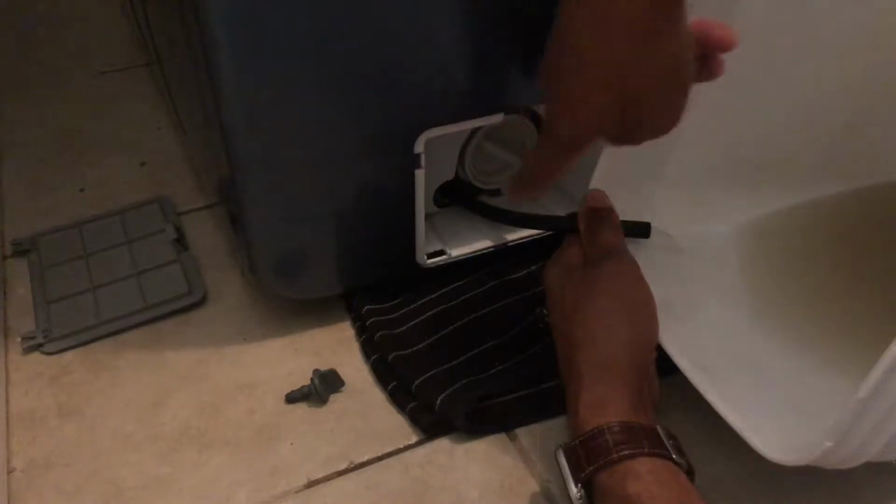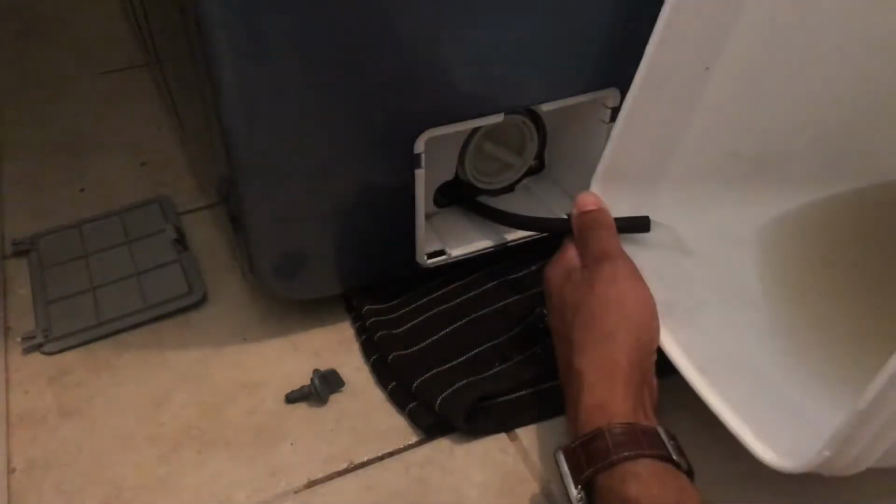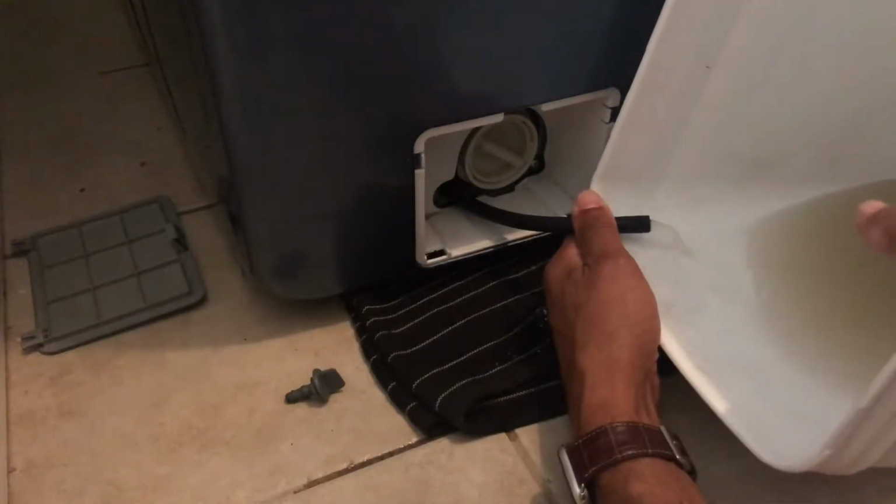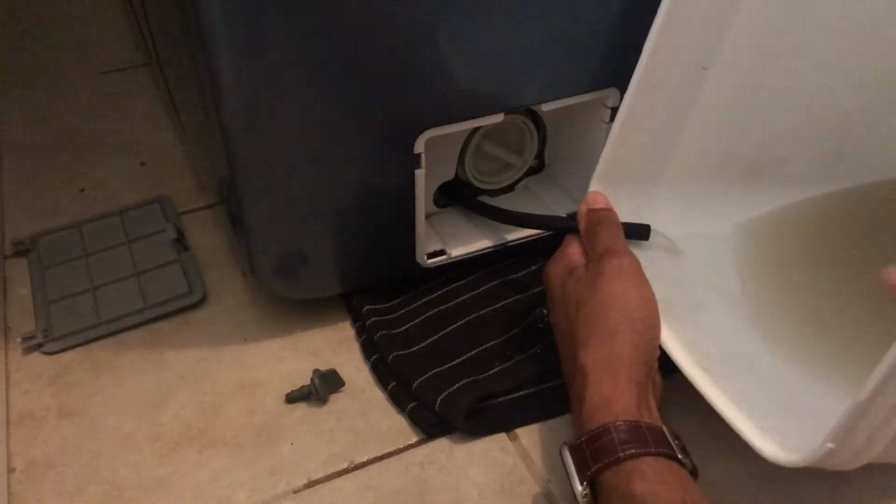But the big hole at the bottom, this big area here, if I open that, a gush of water will come through. But because I'm taking it this way, as you can see, there's only a little bit coming out. So this is going to be a slower process.